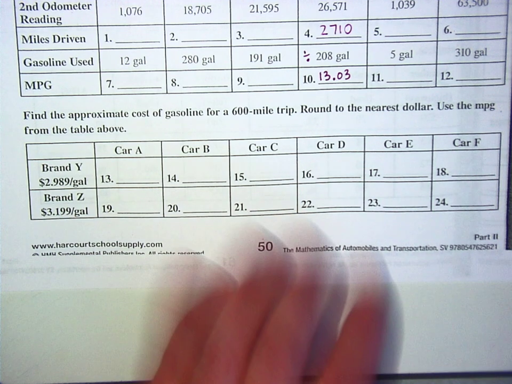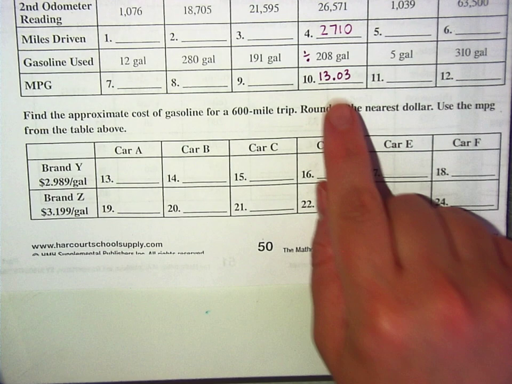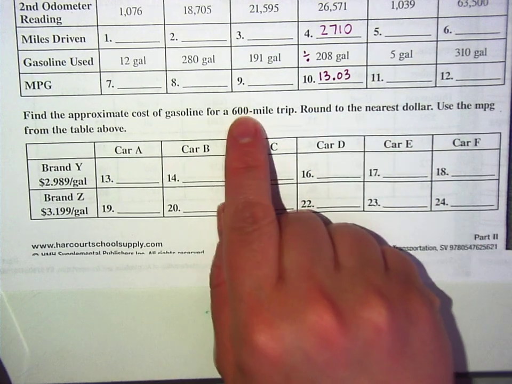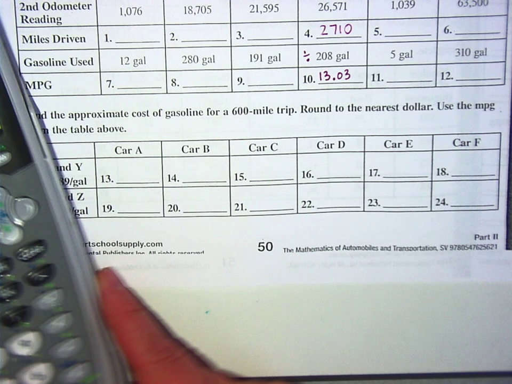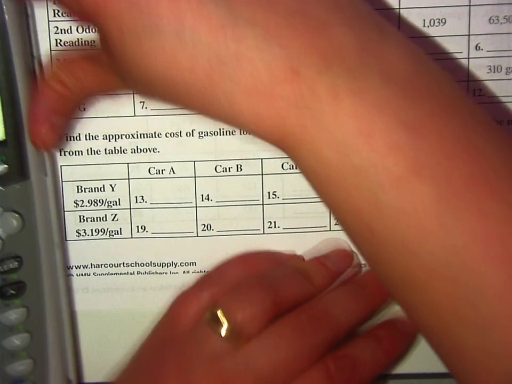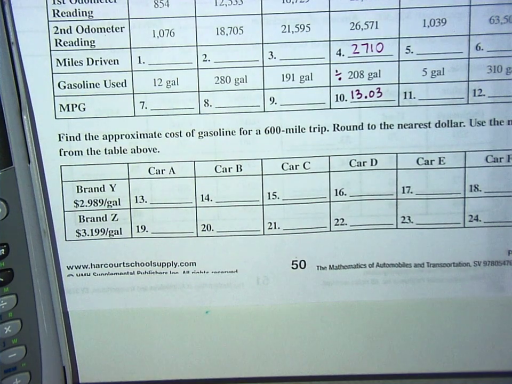All right, so everybody, what do we have to do here? It's 600 miles. How do I find out how much it's going to cost? First, I probably have to find out how many gallons it's going to take, don't you think? So how do I find out how many gallons it's going to take?